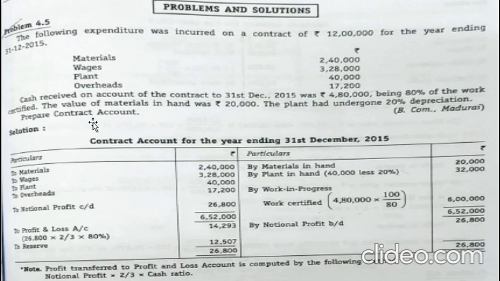Prepare contract account. So here, first thing they have given us is the contract price, that is 12 lakh. Then they have given us the expenses. Then they have stated cash received on account of a contract to 31st December 2015 was 4 lakh 80,000.